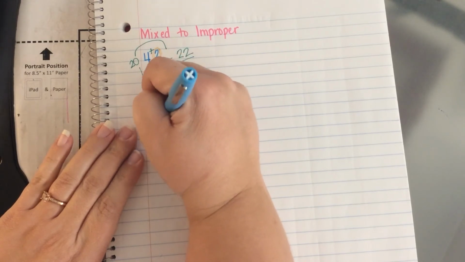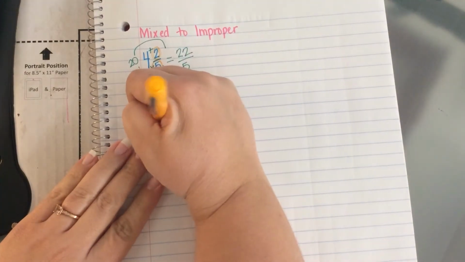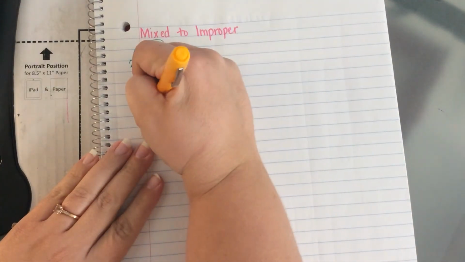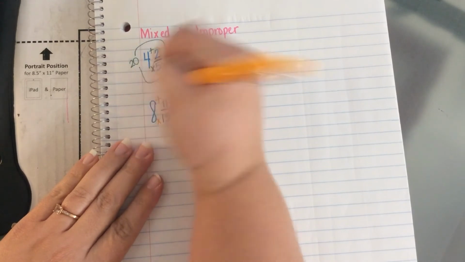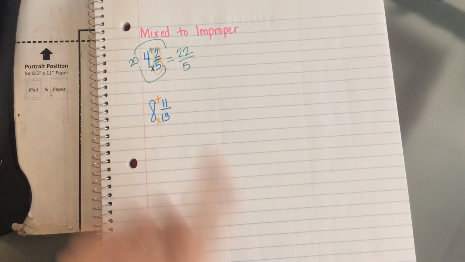Numbers are going to get a little bigger. It's not that bad. Oh, wait. I'm confused. Okay, so remember you want to know how many times you have a whole and then what are the extras. How many times you have a whole and what are the extras.